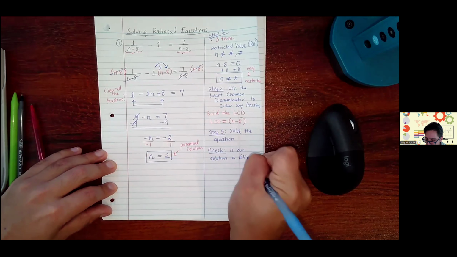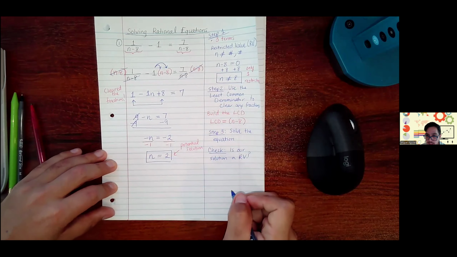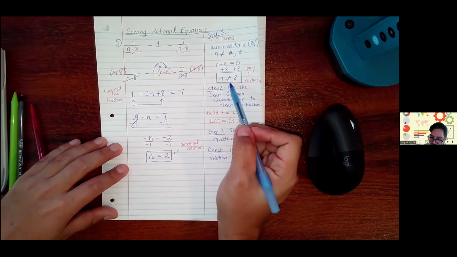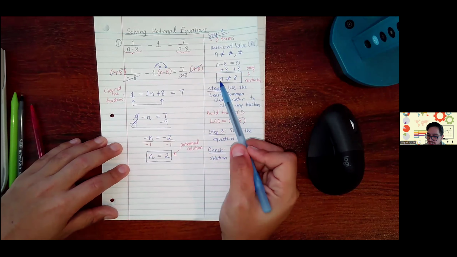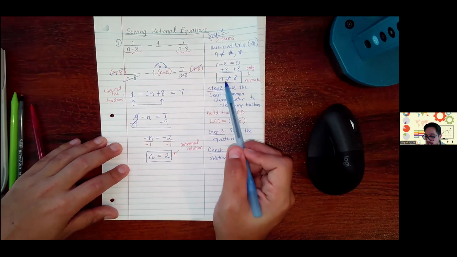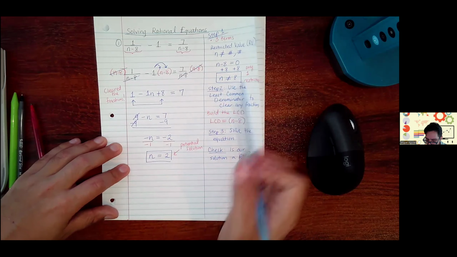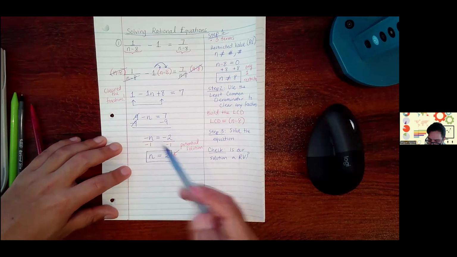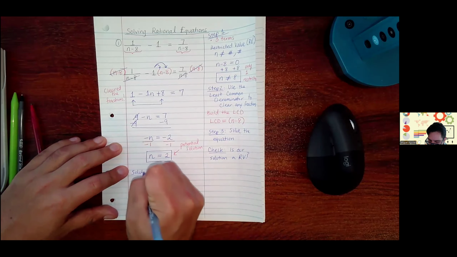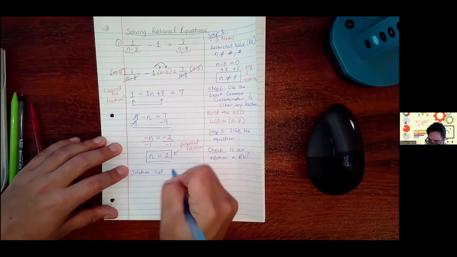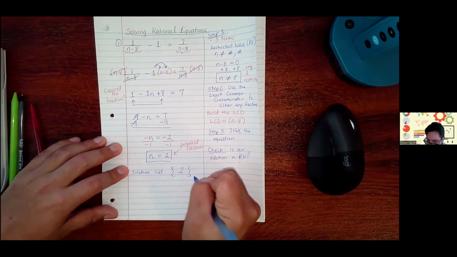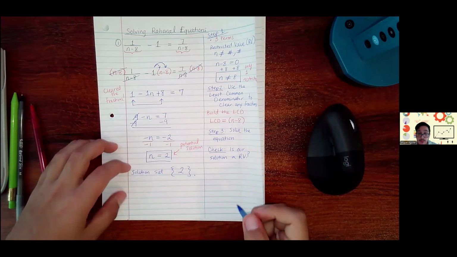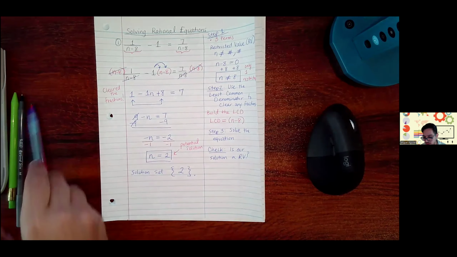a restricted value? Okay. So if we look at our restricted value that we found in our very first step, we said that n, our solution, cannot be equal to 8. Well, is 2 equal to 8? No, right? This is a different number. It is not restricted. And since that's not restricted, then we can say our solution set contains the number 2. And then we can move on with our lives or move on to the next problem. Okay.